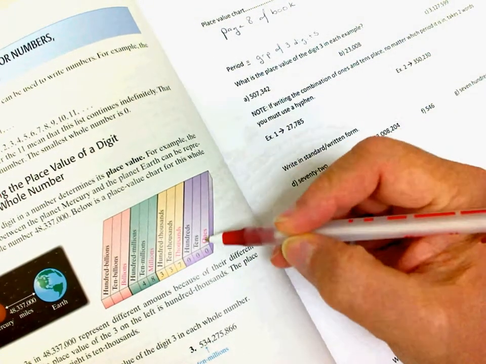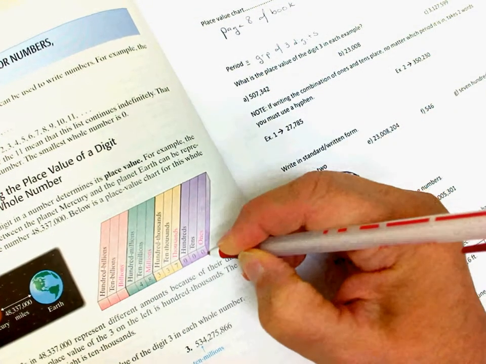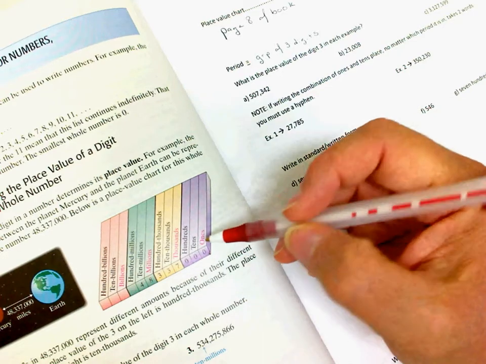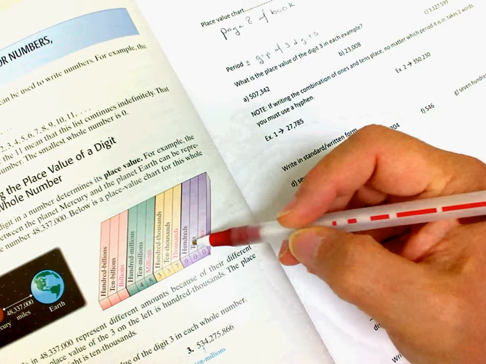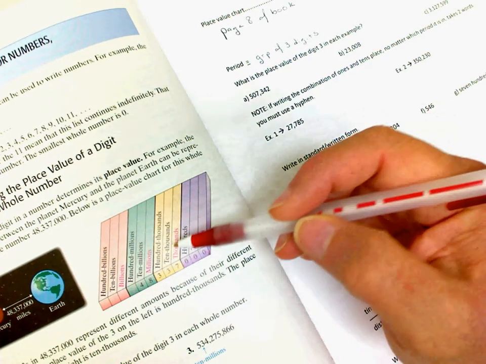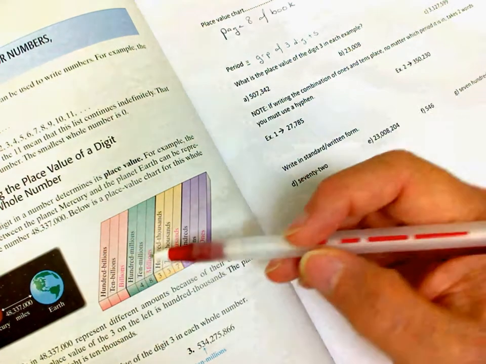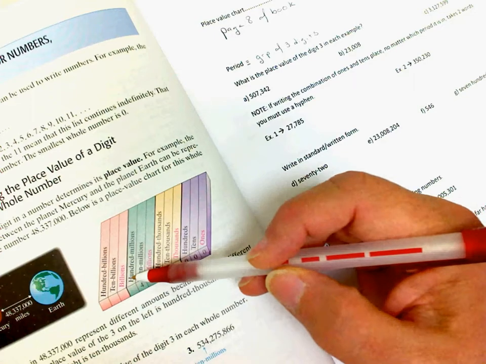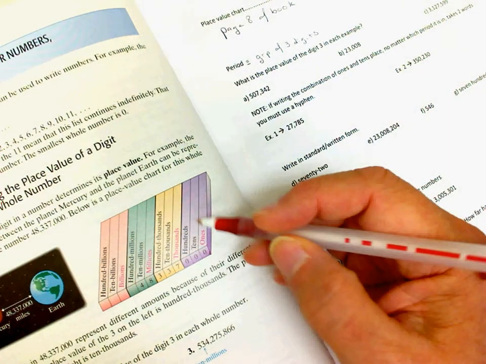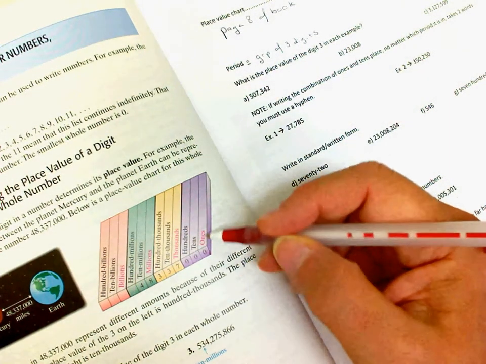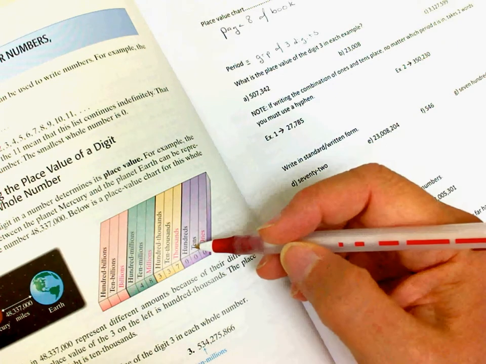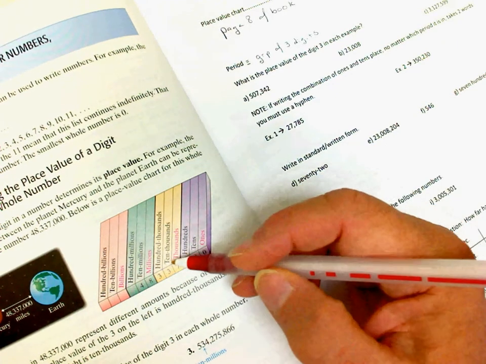The first digit left of the decimal is the ones place, then tens, hundreds, thousands, 10,000s, 100,000s, millions, 10 millions, 100 millions. Notice each one has a ones place, then a tens and a hundreds.